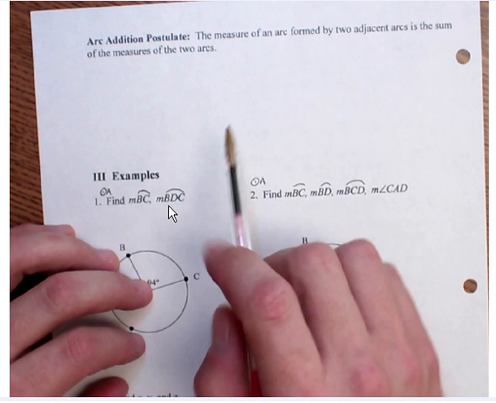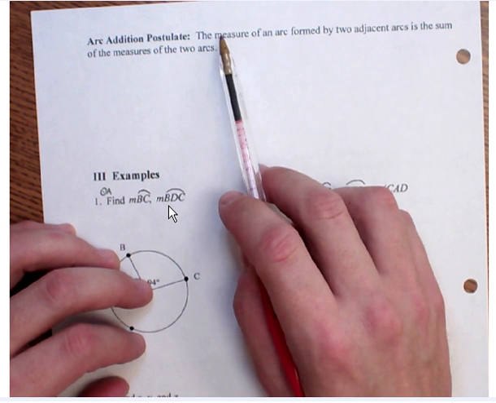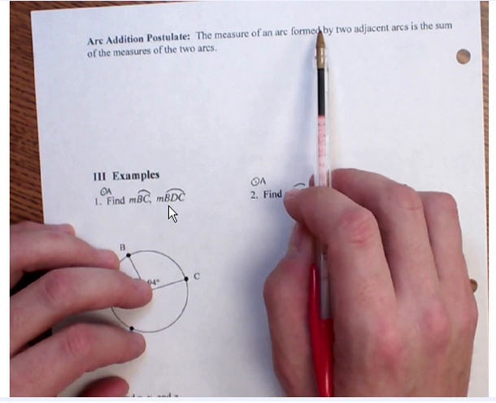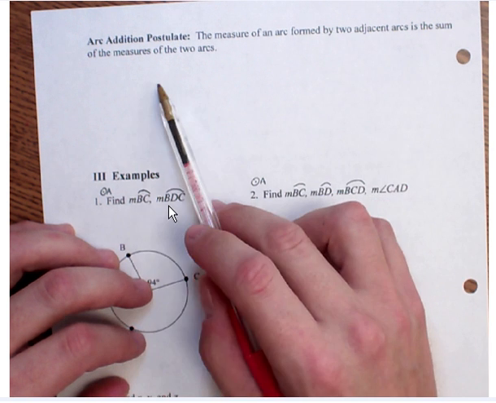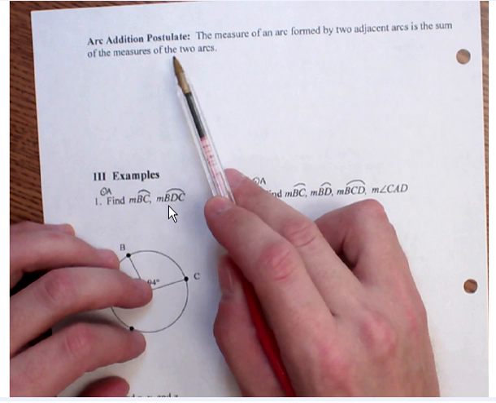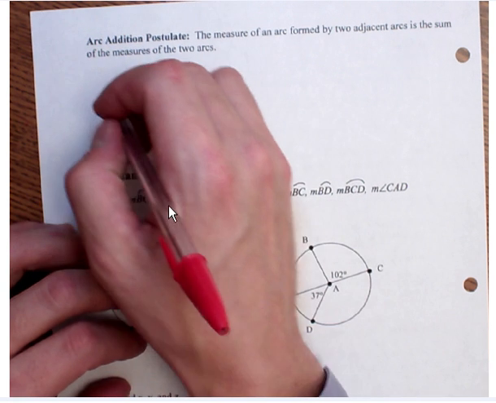So here's what it says. Let's read it and then we'll draw an example. The measure of an arc formed by two adjacent arcs is the sum of the measures of the two arcs.